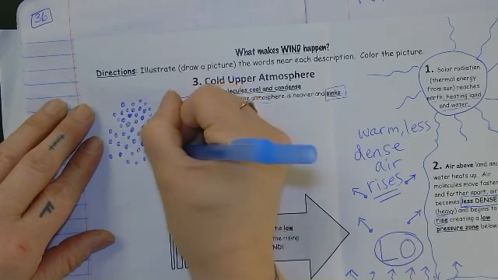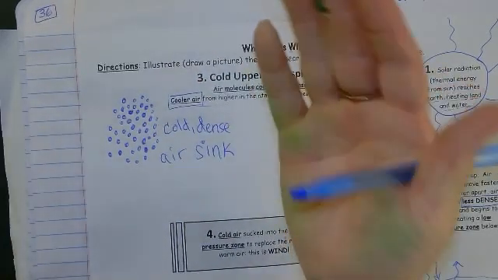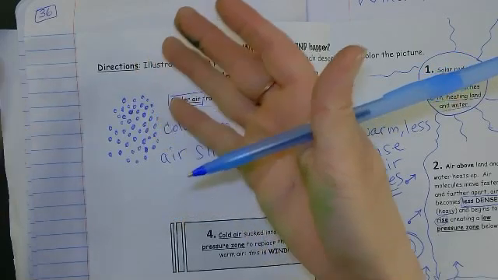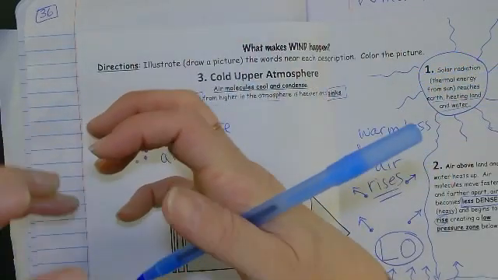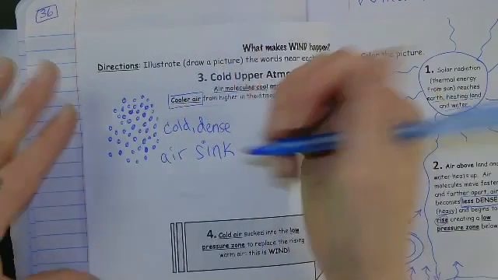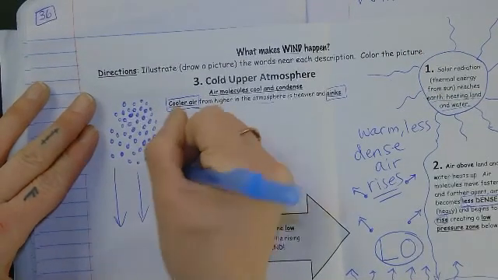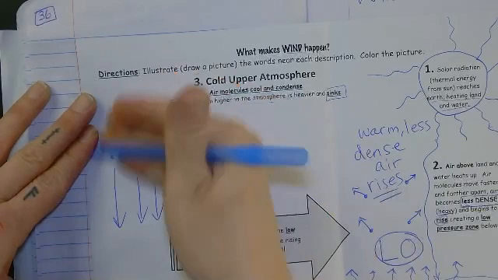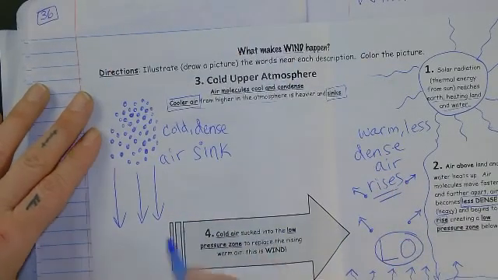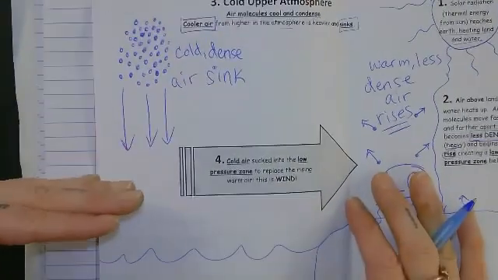So if we put something heavy in the water, like a bowling ball, it is going to sink compared to putting a basketball in the water, because the bowling ball is more dense. Its molecules and atoms are all packed in there compared to the basketball that's full of air molecules that are less dense.